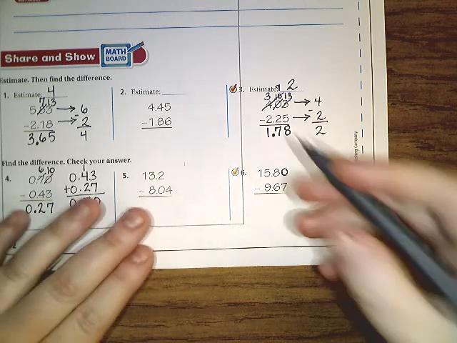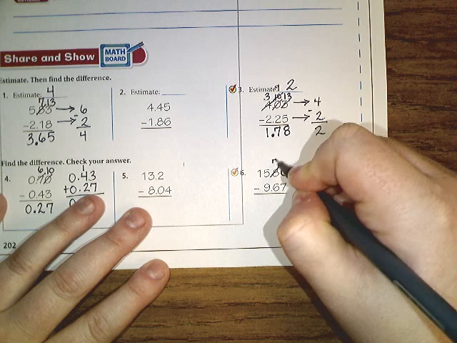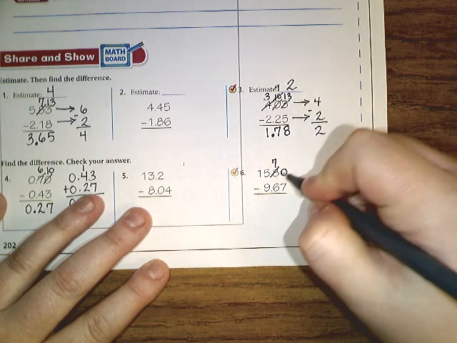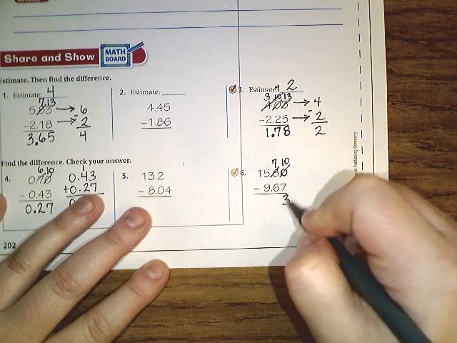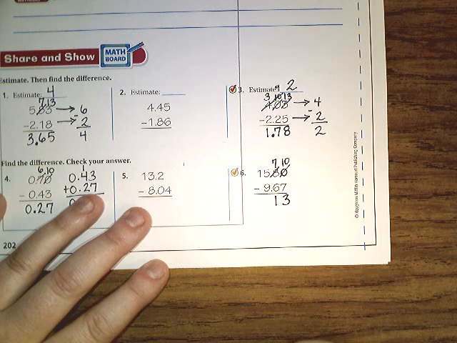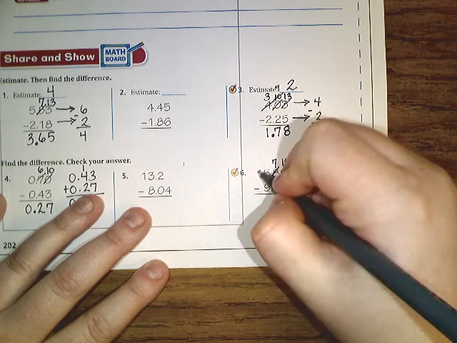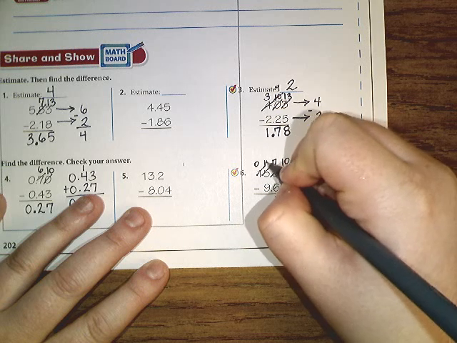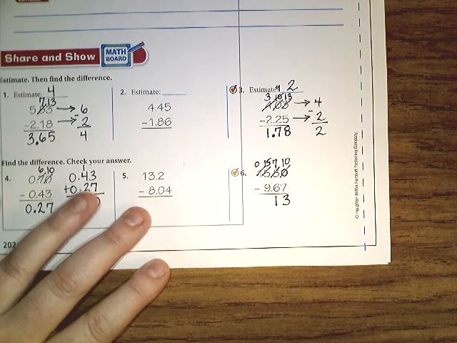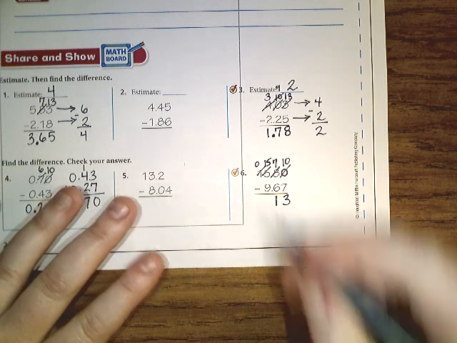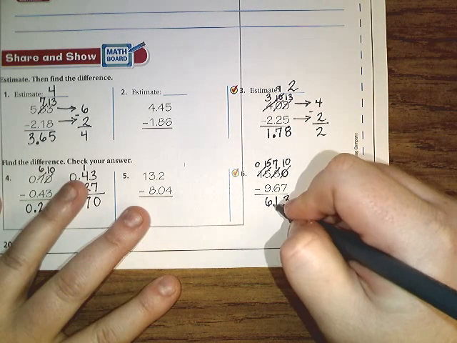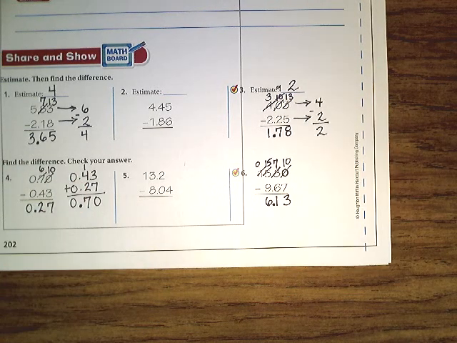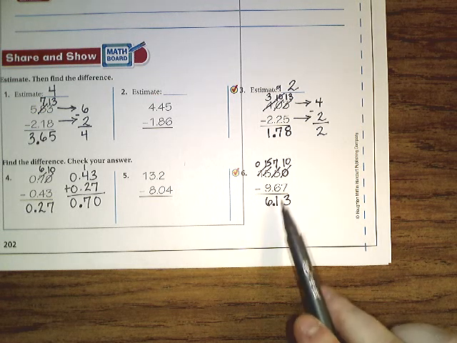0 cannot take away 7, so we borrow from the 8, and that becomes 7. The 0 becomes 10. 10 take away 7 is 3. 7 take away 6 is 1. 5 cannot take away 9, so we borrow. This becomes 0. This becomes 15. 15 take away 9 is 6. And 0 take away 0 is just 0. Bring that decimal point straight down. 6.13.